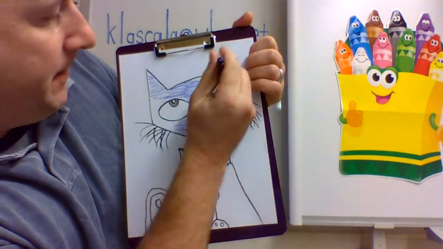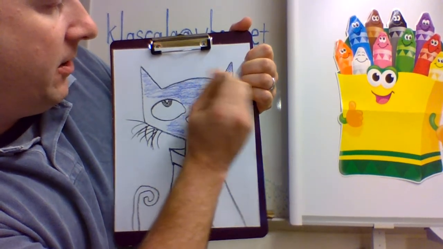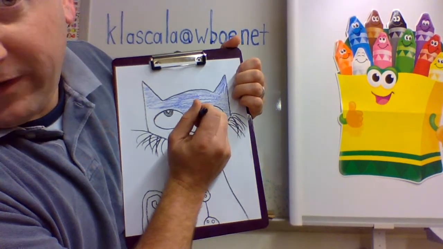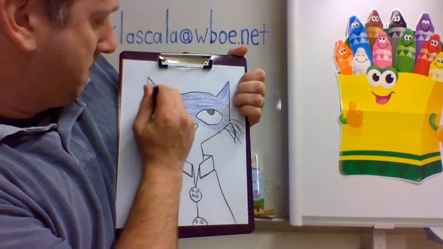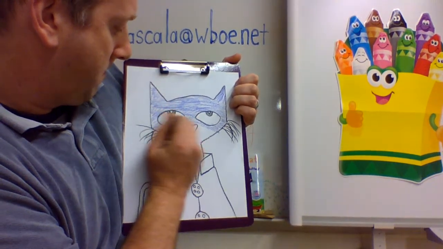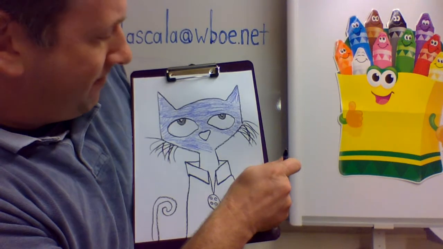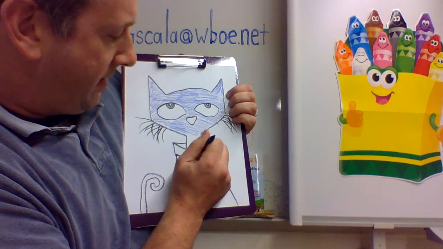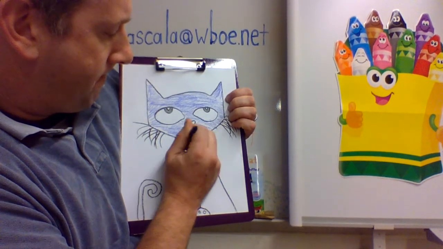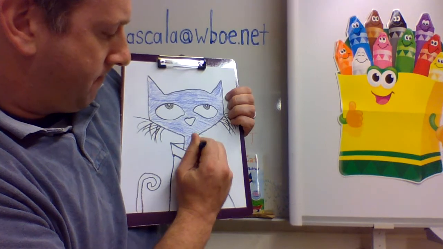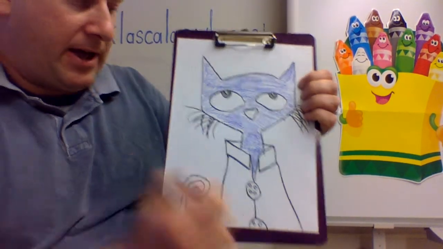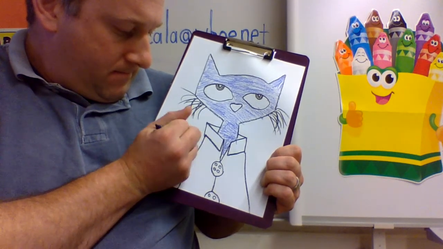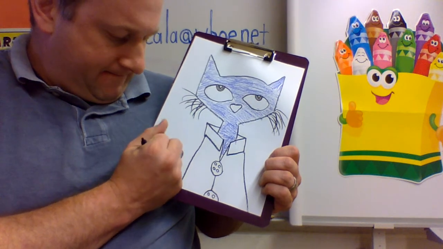I'm going to use the back, though, to color it all in. My Pete looks pretty cool. Groovy is the proper adjective. Okay, don't forget the neck. And there we have the tail. Try to stay in the lines that you made as best you can.